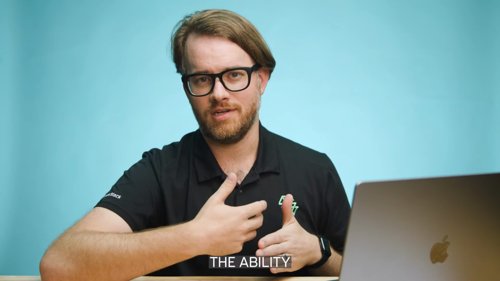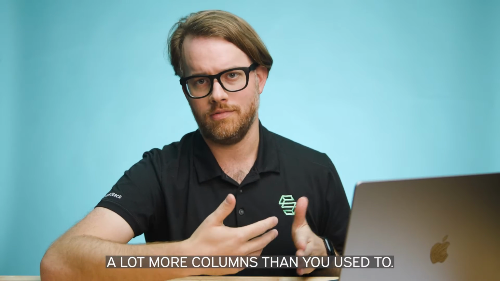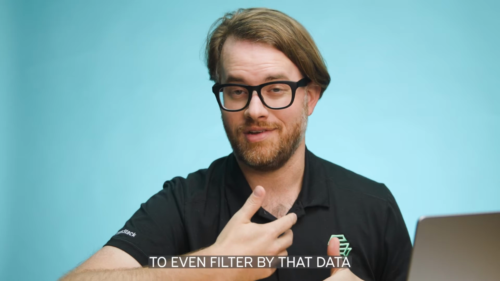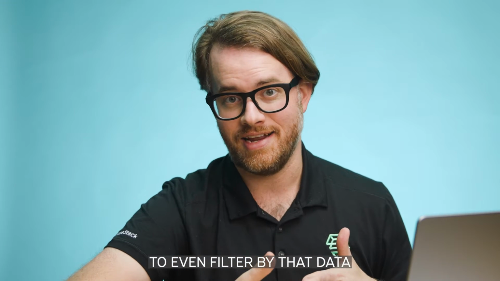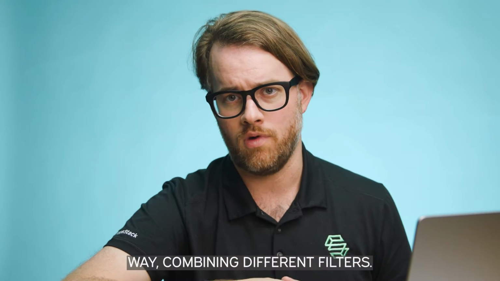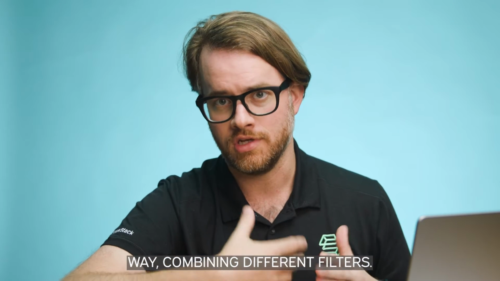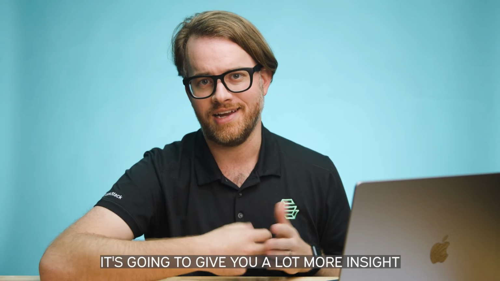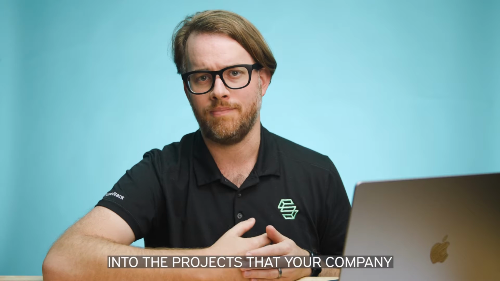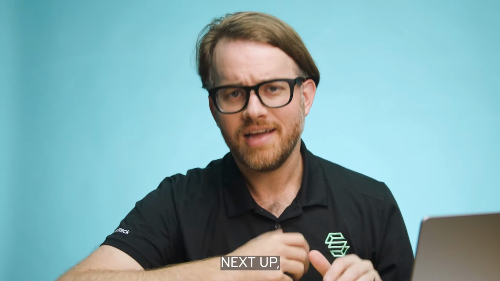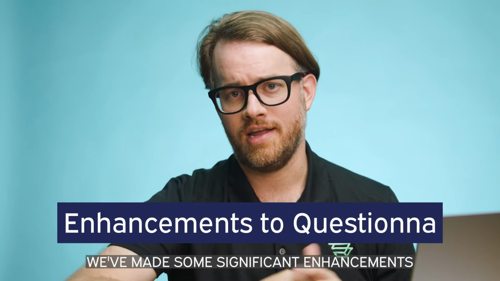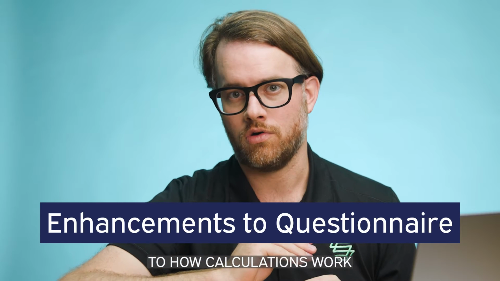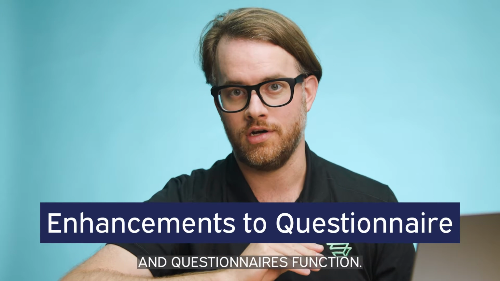You're also going to have the ability to sort by a lot more columns than you used to. You're also going to be able to filter by that data in a much more customizable way. Combining different filters is going to give you a lot more insight into the projects that your company is scoping with ScopeStack.